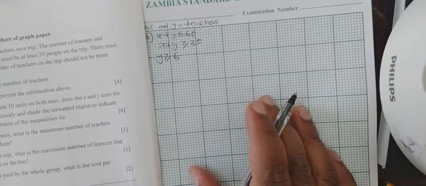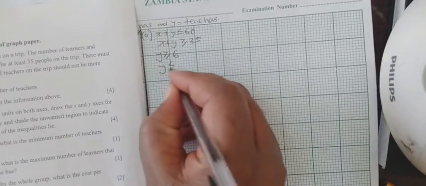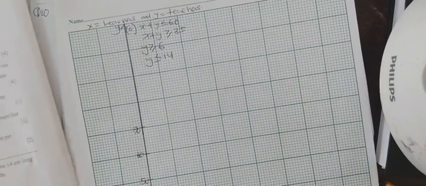The fourth one, the number of teachers, which is y. Alright? Should not be more than 14. So it must be less or equal to what? 14. So these are our inequalities. We are done. Okay? Then B.